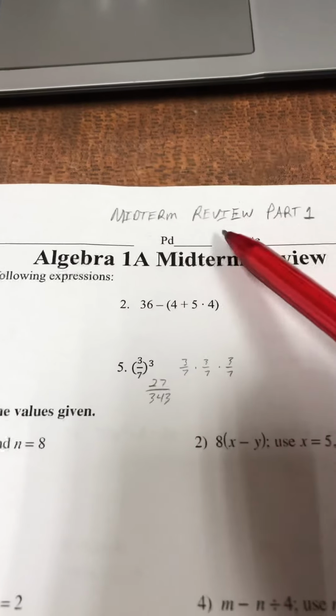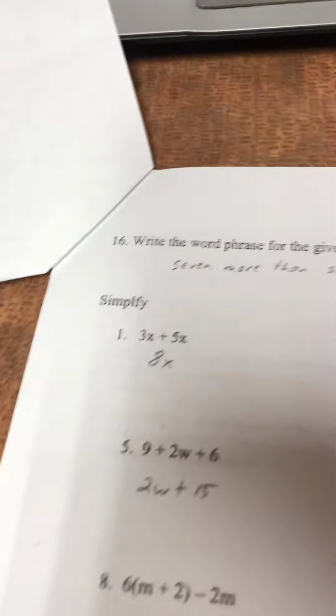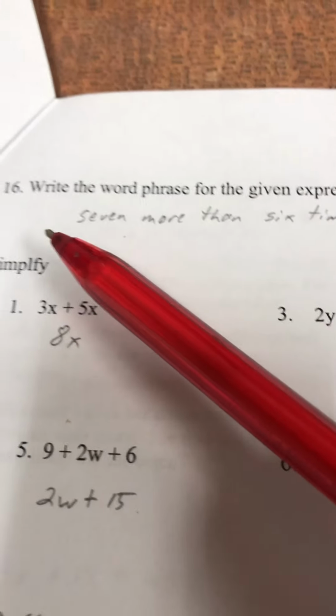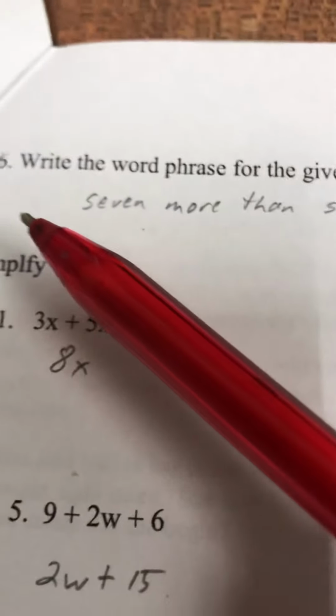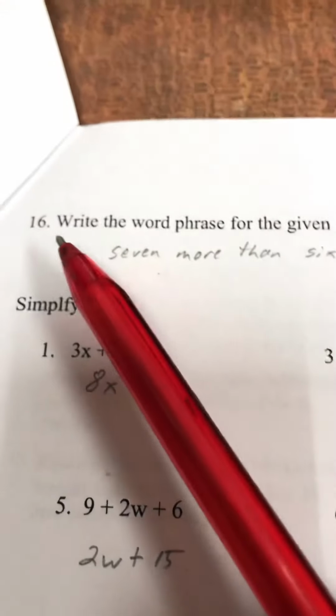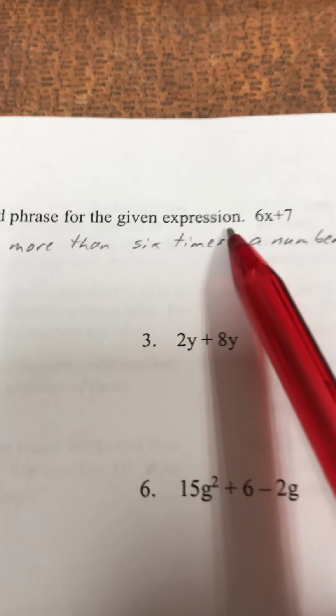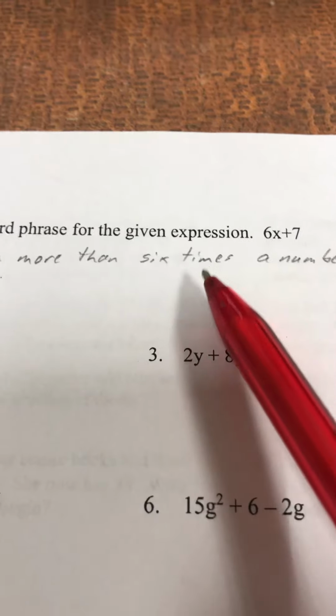Okay, midterm review part 1, part 2 of the video. Going on to number 16. I did 16 because it was just different from all the rest and there were no other examples, so I wanted to get one of these, where you write the word phrase for a given expression. So you're given the expression, but you have to come up with a word phrase.